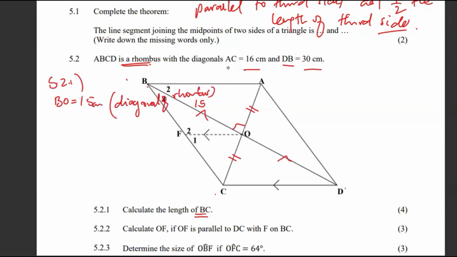We know that they bisect each other. Then 2, we can say that OC, since our AC is 16, this is going to be 8 and 8. So we can say 8 centimeters, still the same reason, diagonals of the rhombus.